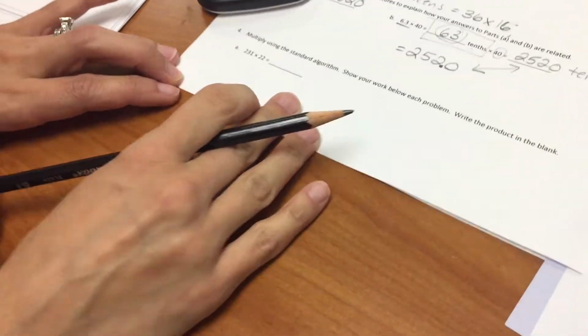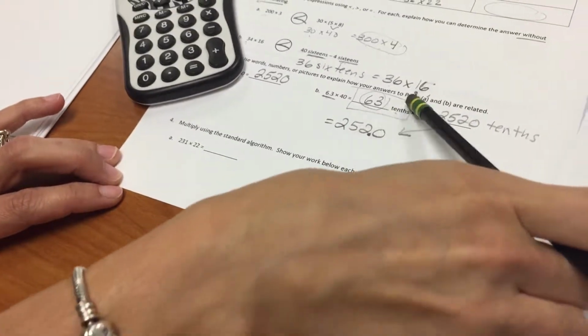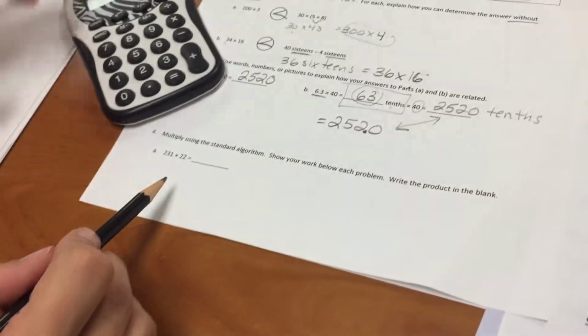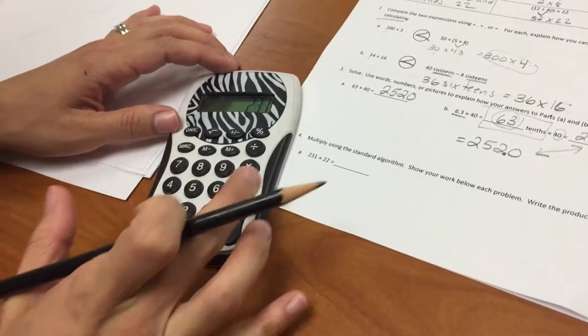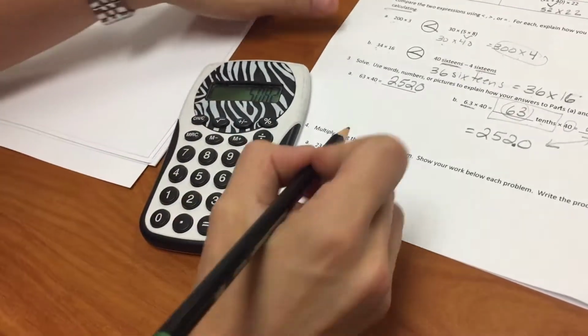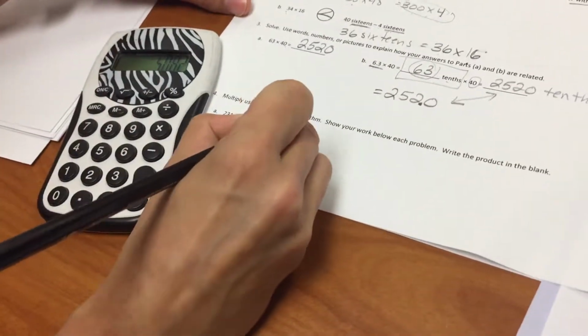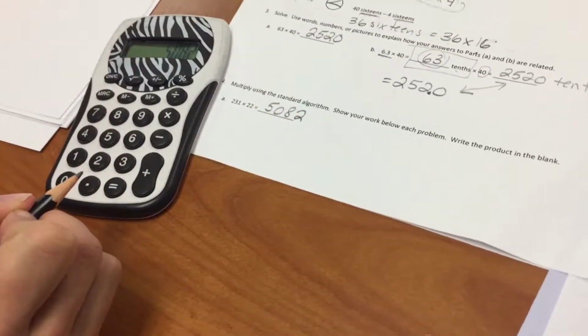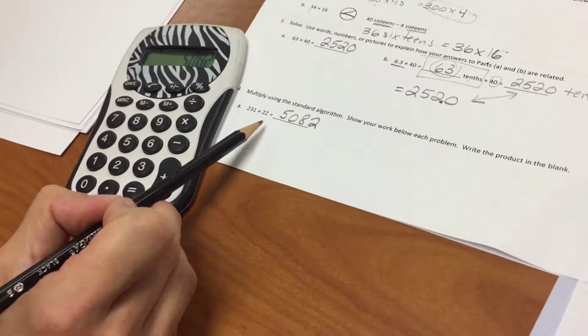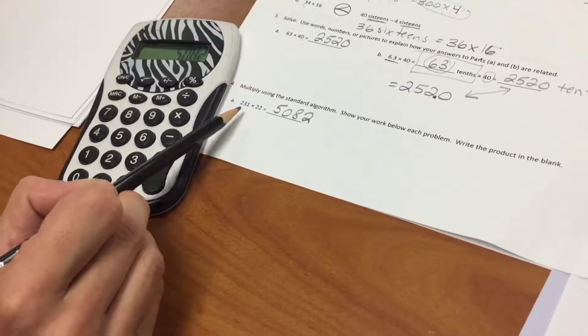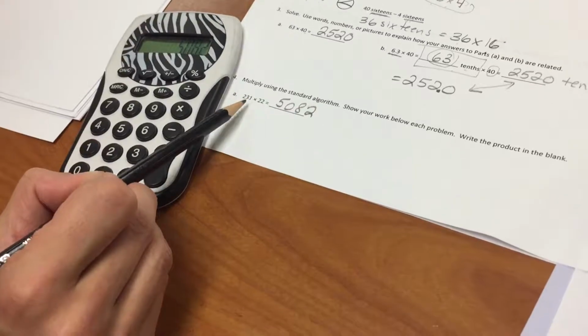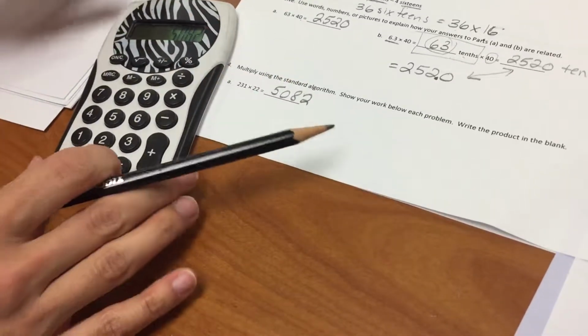Okay, down here it says multiply using the standard algorithm, show your work below. I'm going to go ahead and use my handy dandy calculator, but they will be using their own strategy. So the answer is 5,082. After this video, I'm going to show you a clip on what your kiddos can do if they do not know how to do the standard algorithm. So again, hopefully they do know how to do it. If not, I have something that they can do instead of that.